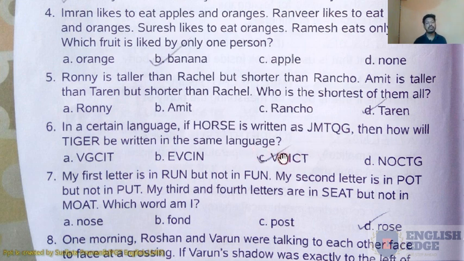You have to find out the goal, achieve the goal, and successfully complete the mission. Where horse is written as JMTQG, if you want to write tiger, what do you have to write? What is the answer?